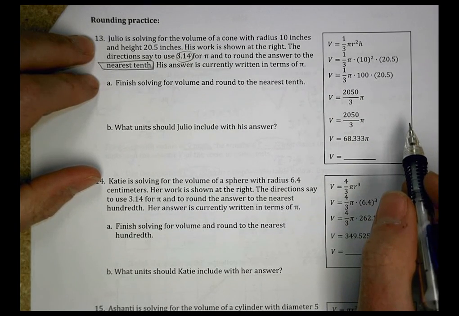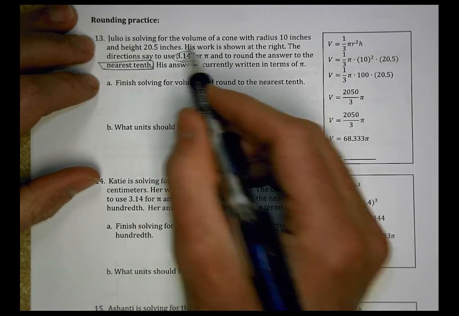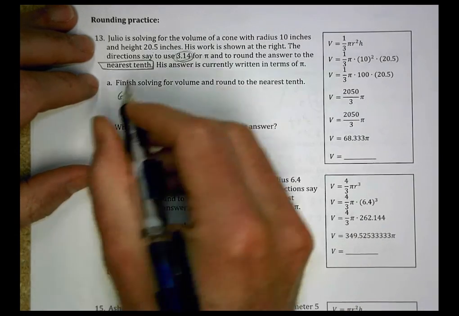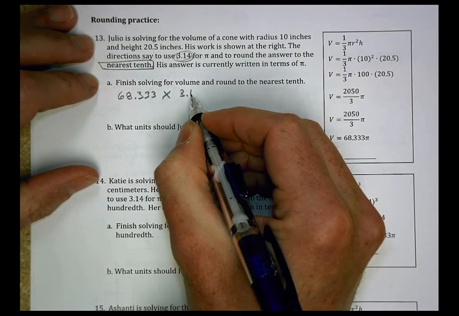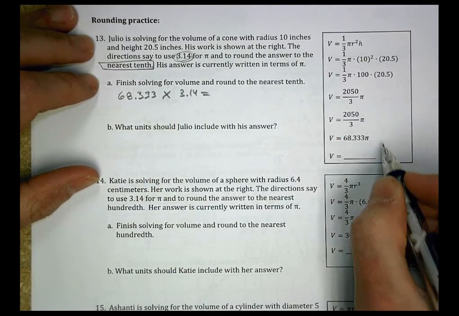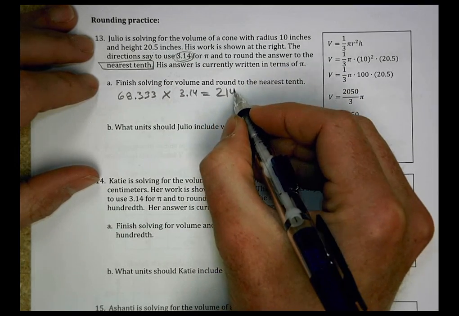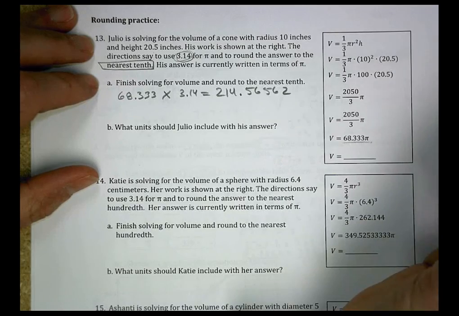So if you finish solving for volume and round to the nearest tenth, then I'm not sure actually if they want you to keep it in terms of pi. I don't think so. Oh no, we don't. We want to use 3.14. So we're going to take the 68.333 and we're going to multiply it by 3.14. Right? That's the goal there. When you do that, we end up with 214.56562, at least on my calculator.